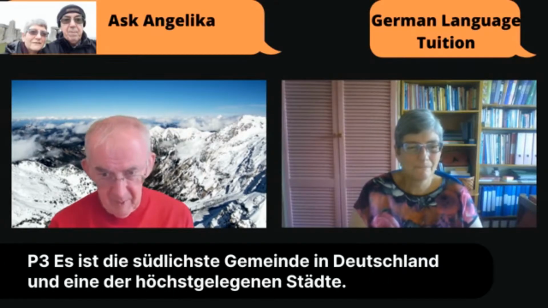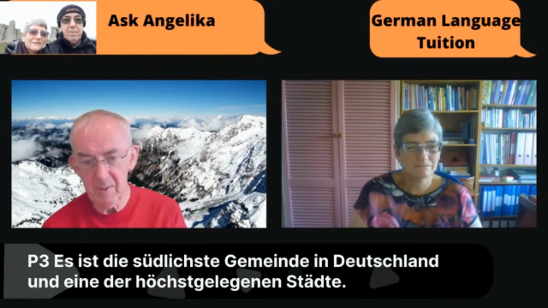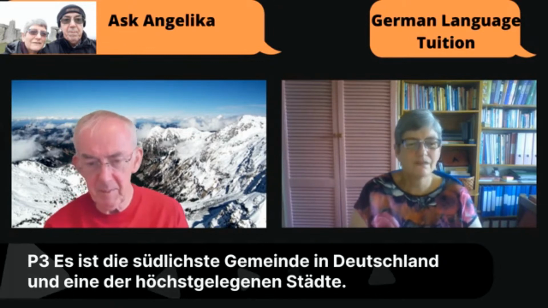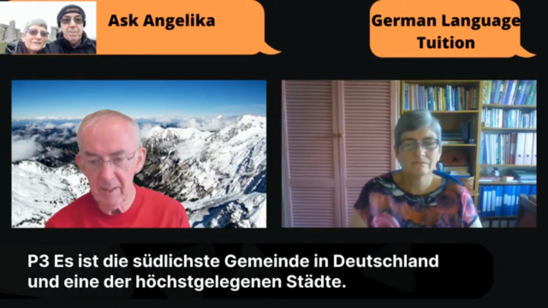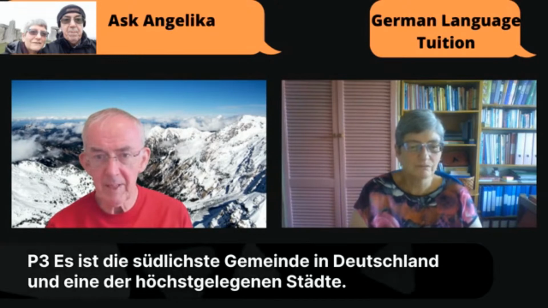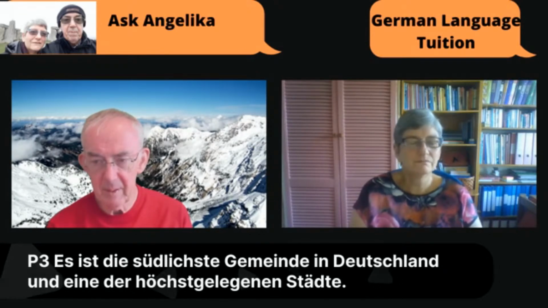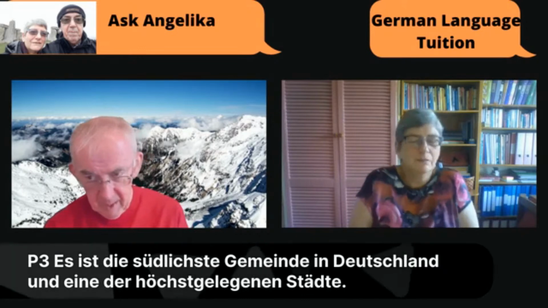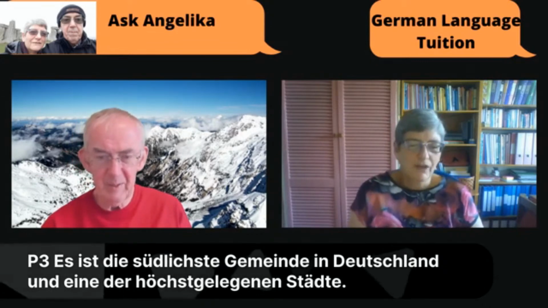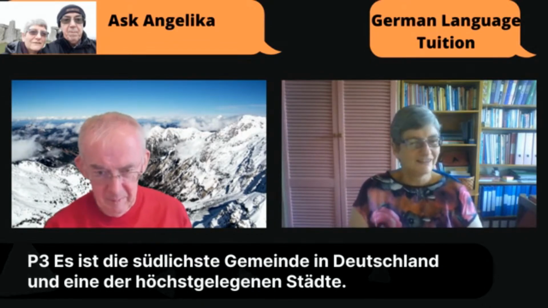Now we know what Gemeinde is because we got municipality. So this is the southernmost principality in Germany. And one of the highest. Well, it's a town at the highest elevation. No, just one of the highest. That'll do. That's what we would say. I know in German we don't really like this short word. We like to really expand on it. So instead of the highest towns, we're saying höchstgelegenen. Okay, and it is the southernmost municipality in Germany and one of its highest towns.